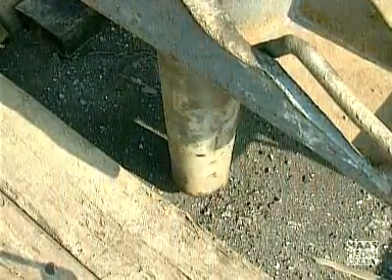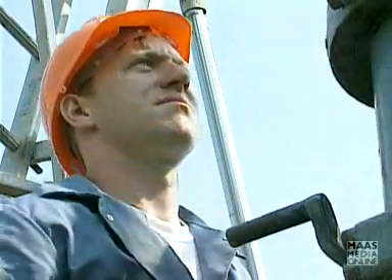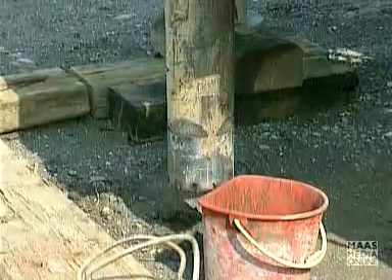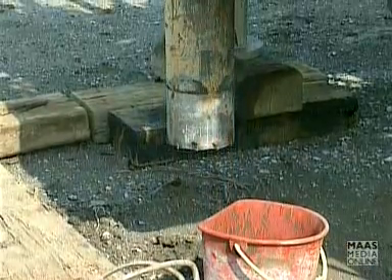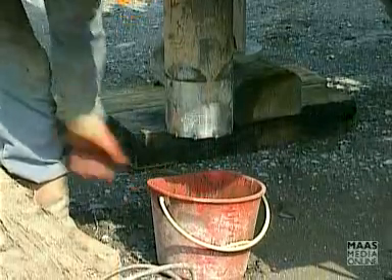A cutting shoe at the bottom of the standpipe takes it into the ground. Once it has penetrated the topsoil, the opportunity is taken to collect a sample.